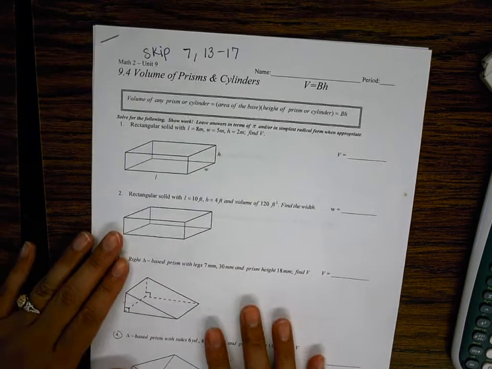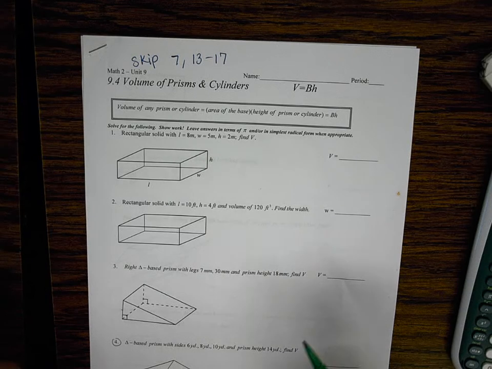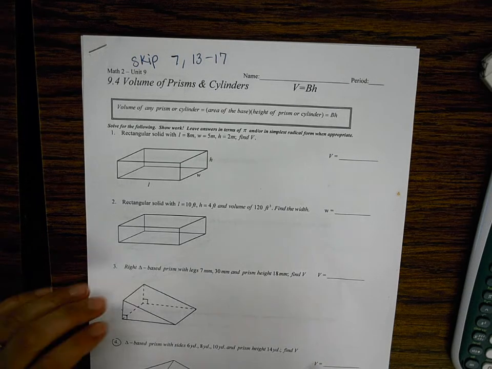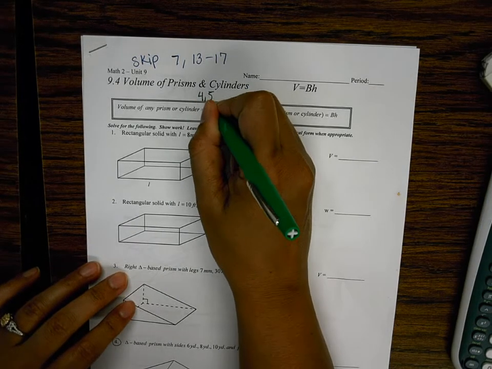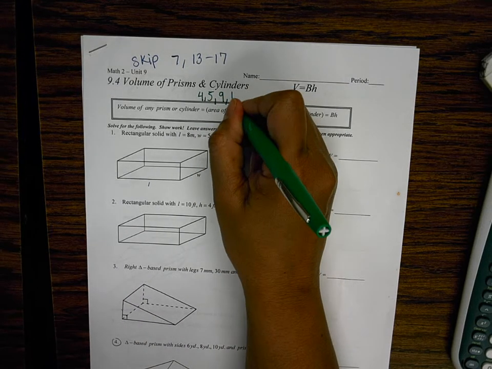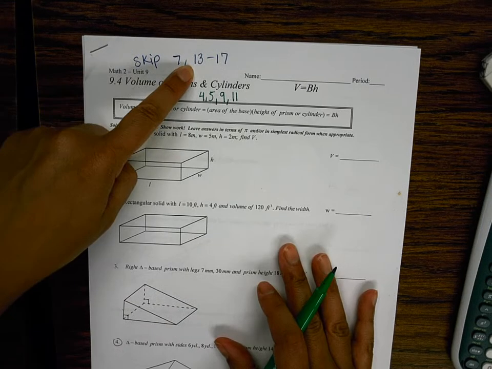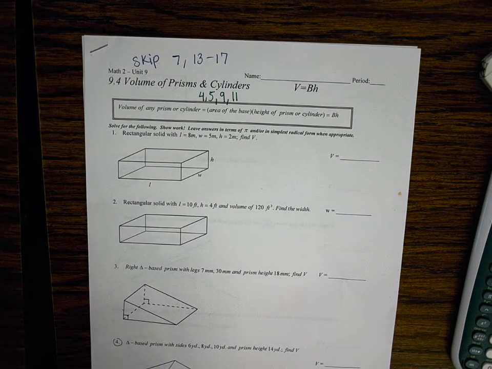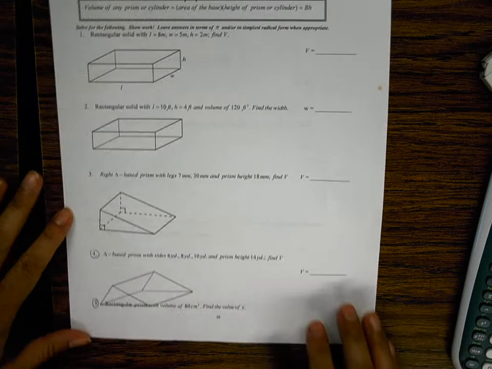All right, this is the worksheet that I'll be working off of, and I am going to do numbers 4, 5, 9, and 11. Those are the four I'm going to work out. I told you guys to skip these the other day. So I'm starting off with number 4. You'll need your calculator out.